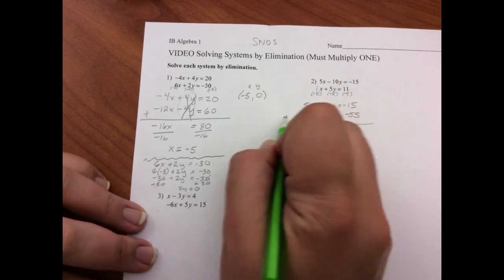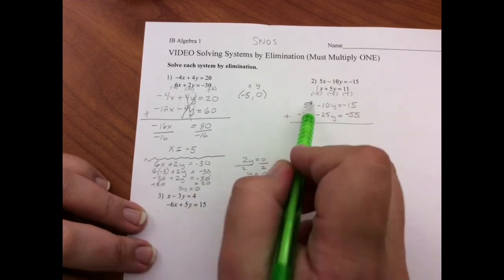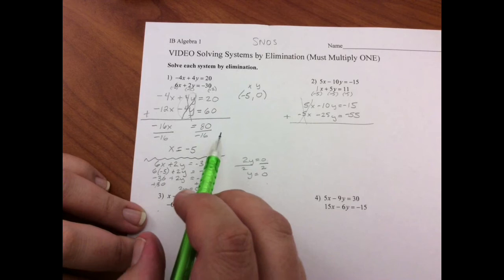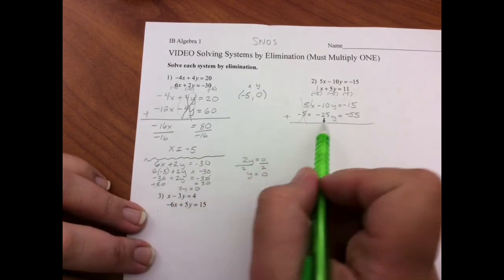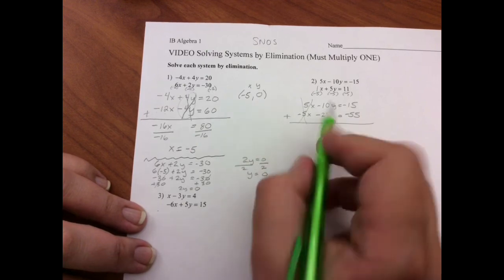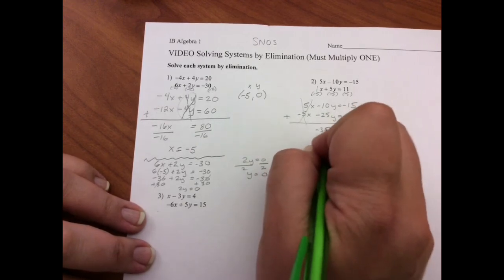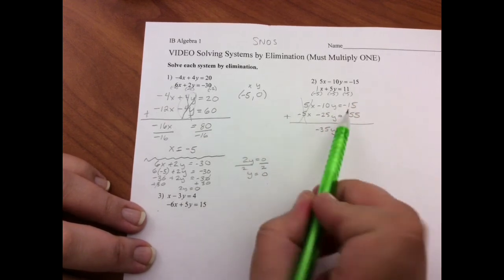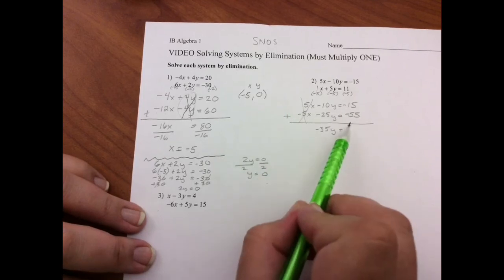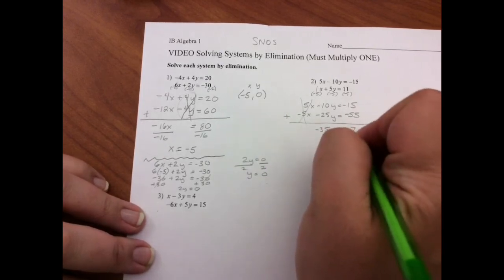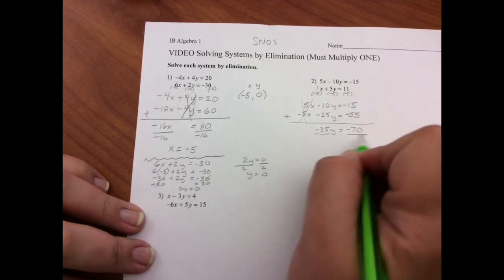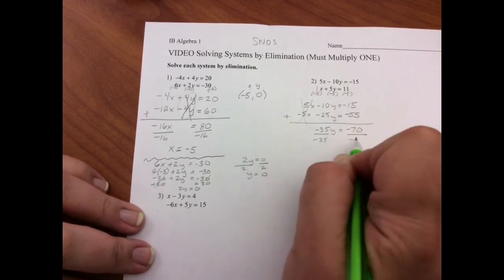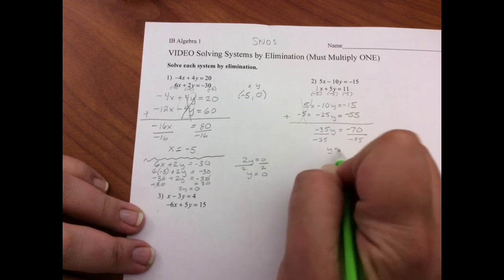Now I'm going to go ahead and do my addition. So when I add straight down, these x's cancel out, become 0x. I'm not going to write the 0x, I'm just going to cross them out and eliminate them. -10 plus -25 is going to be -35y equals -15 plus -55, which is going to be -70. Now it's a super simple equation. I'm going to divide by -35 on both sides. I'm going to get y is equal to +2.